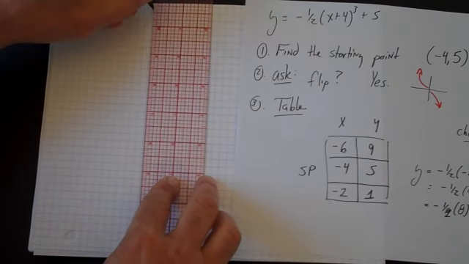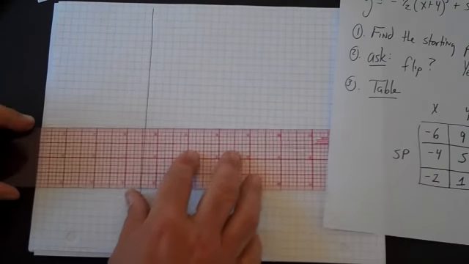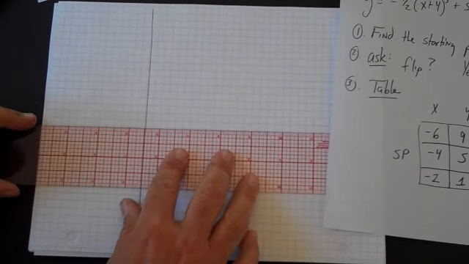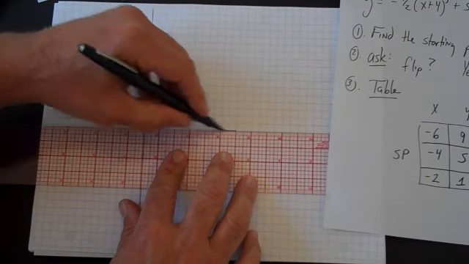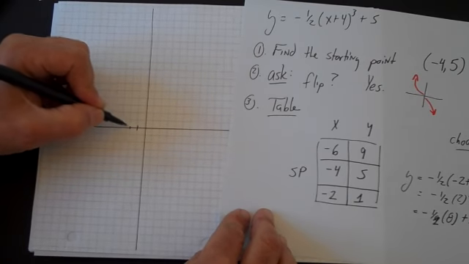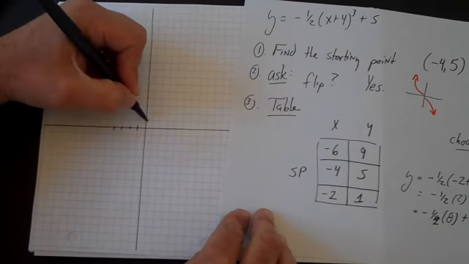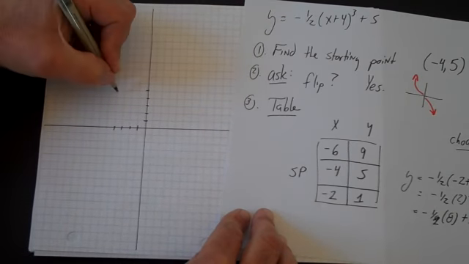You want to be careful and think about scale here, because depending on how you draw your graph, you may or may not have room to plug in all your points. Minus 4, 5: 1, 2, 3, 4, and 1, 2, 3, 4, 5. That point is going to be right there.